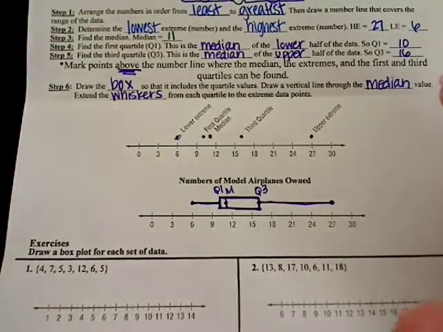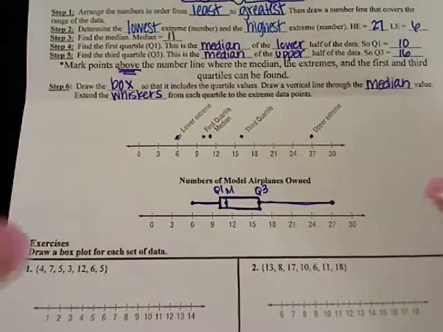These are probably my favorite graphs to draw. I just really like drawing them. I think they're fun. I like the name Box and Whisker, so I enjoy drawing these.